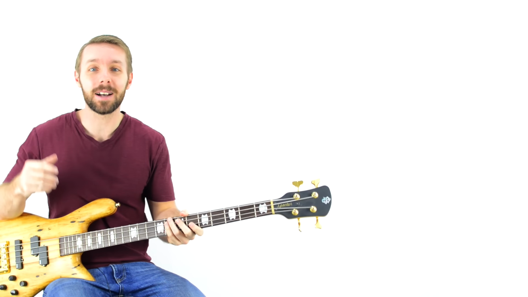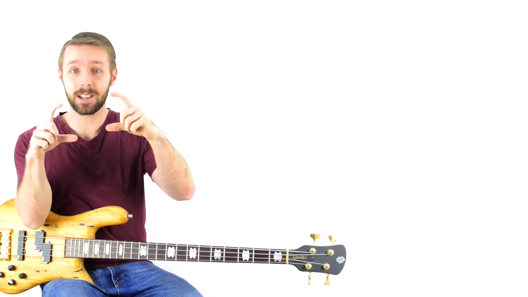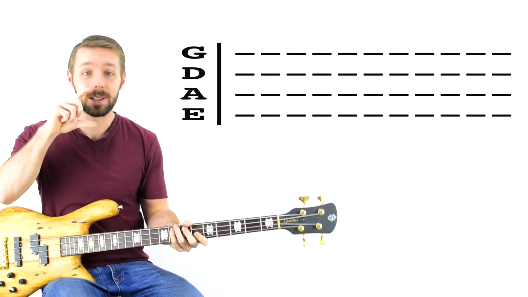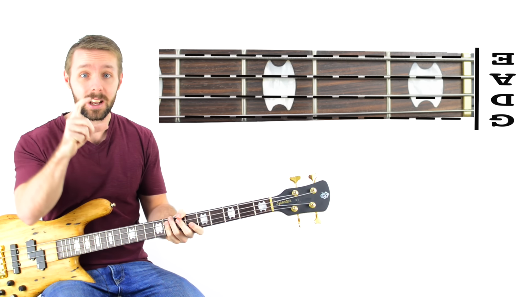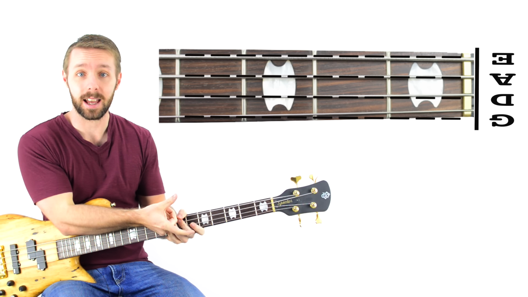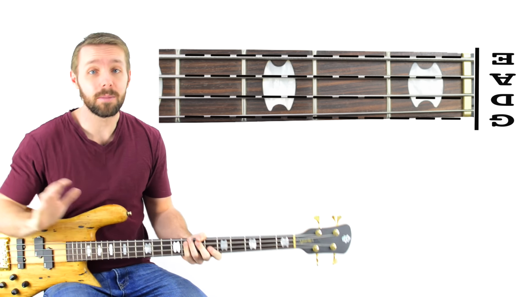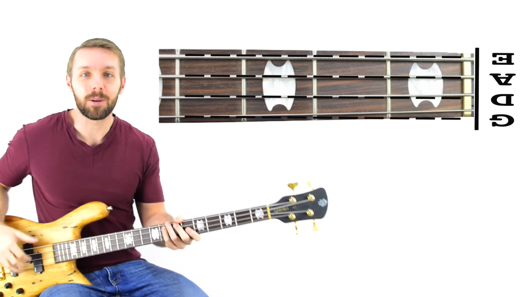The thing that helped me get past this though is to imagine these 4 lines kind of in front of my face, and then I'd pull it down onto my bass like this. And as I pulled it down, it kind of flipped upside down like that. Maybe the same trick will work for you, maybe not. Either way, let's keep on moving forward.